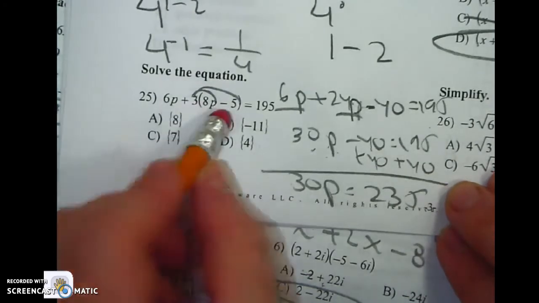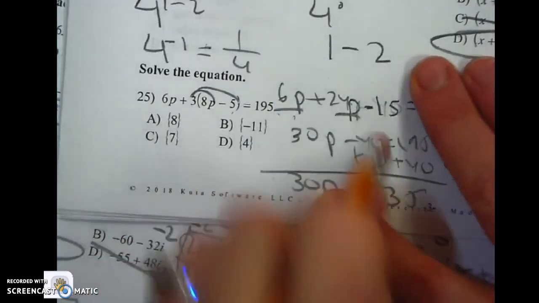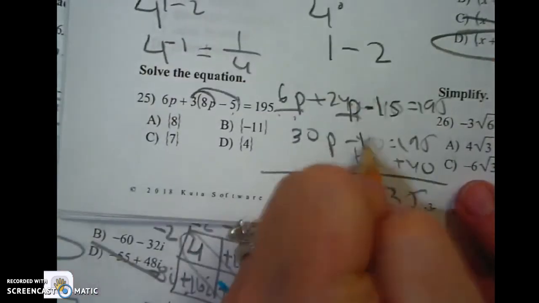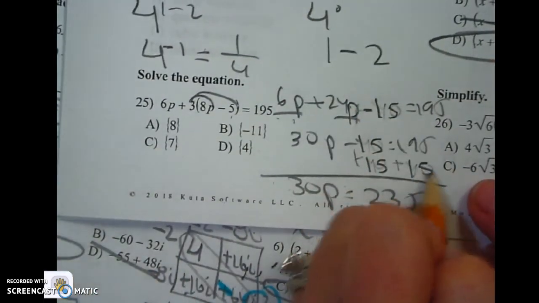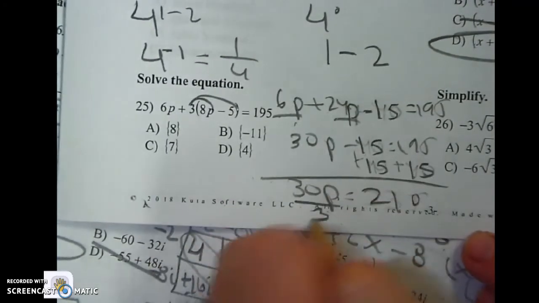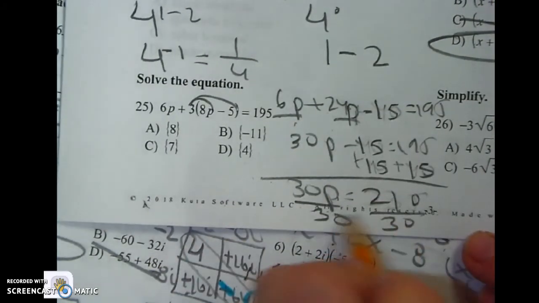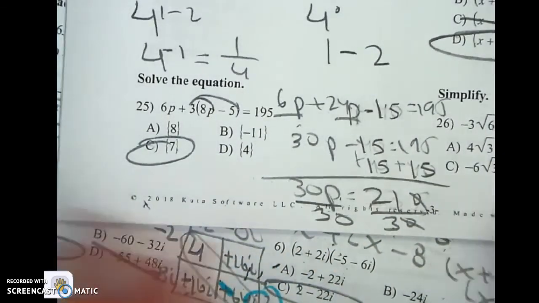Oh, 3 times 5. Let's make that 15. Something all of you probably caught in the beginning. I am definitely going fast. Let's make that 210. Divide by 30, divide by 30. Zeros are gone. 21 divided by 3, 7.